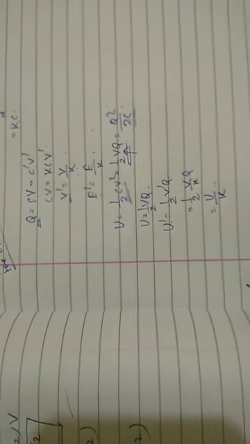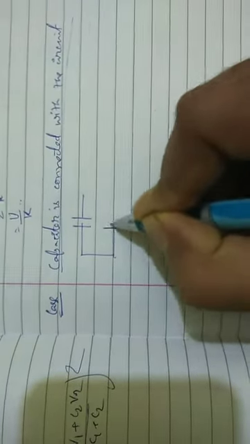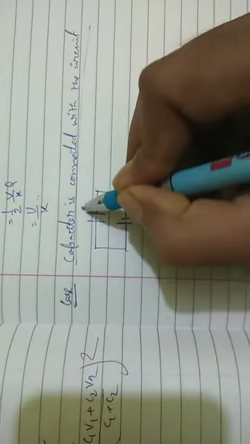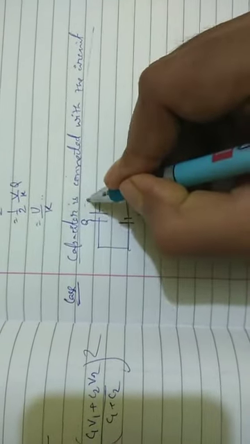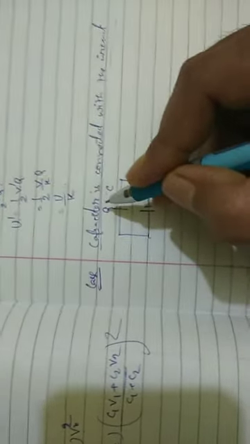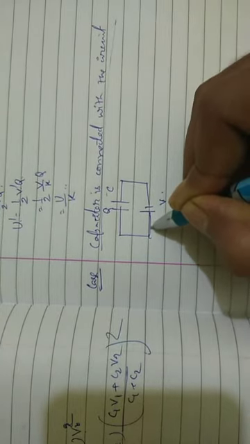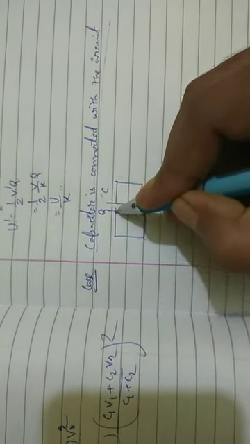Now let's consider the case 2 where we will not remove the capacitor from the circuit. So consider the capacitor is connected with a battery of voltage V. Say it is fully charged with charge Q and its capacitance is C. Now since it is connected with the battery, no matter what you do, suppose the charge gets decreased by somehow, it will automatically collect charge from battery until the potential difference between the plates become V again.